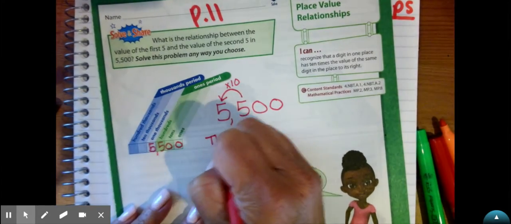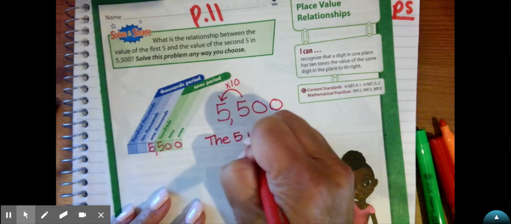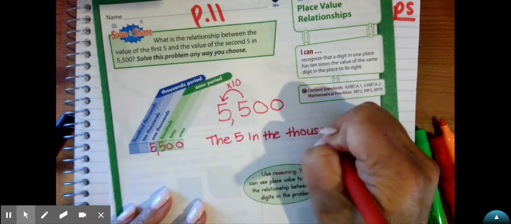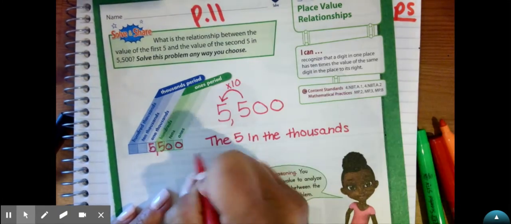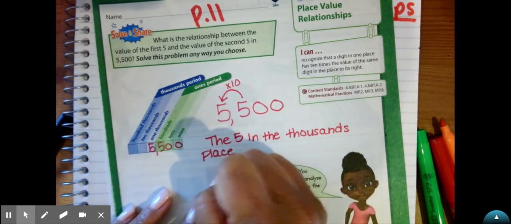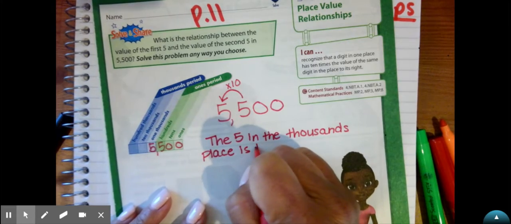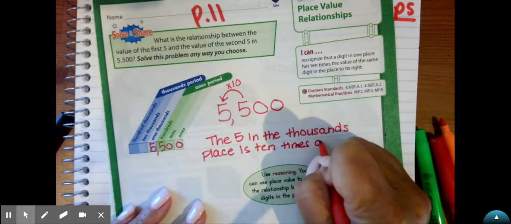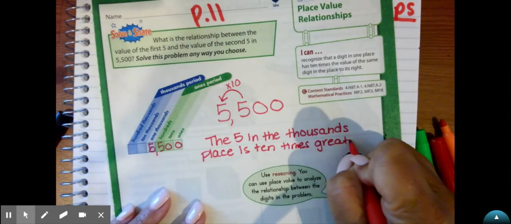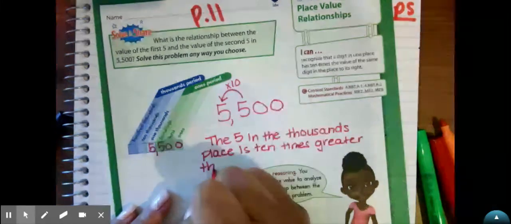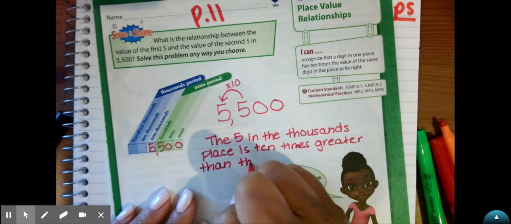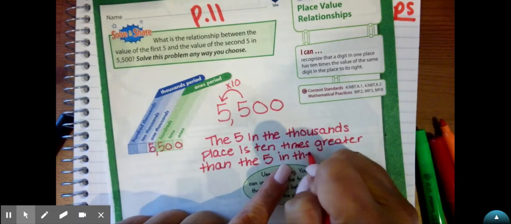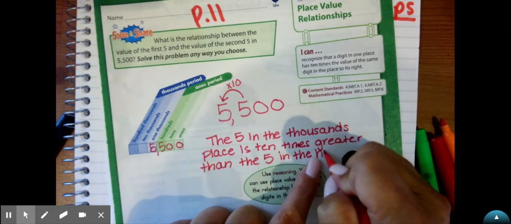We can say the 5 in the thousands place is 10 times greater or bigger than the 5 in the hundreds place.